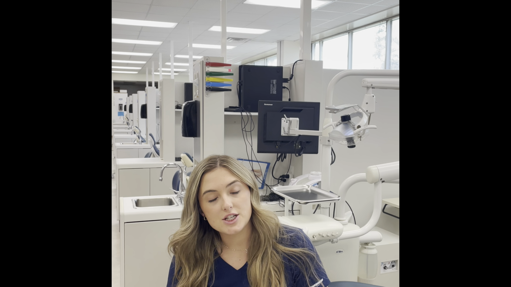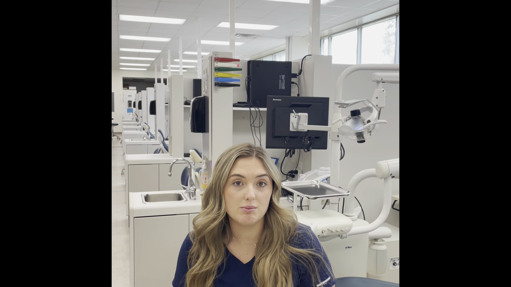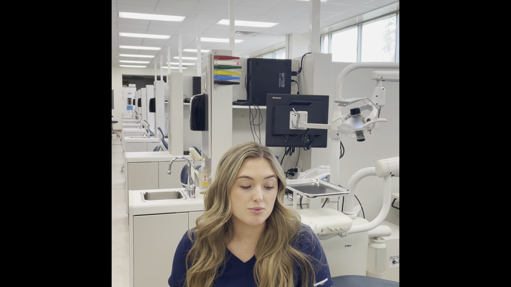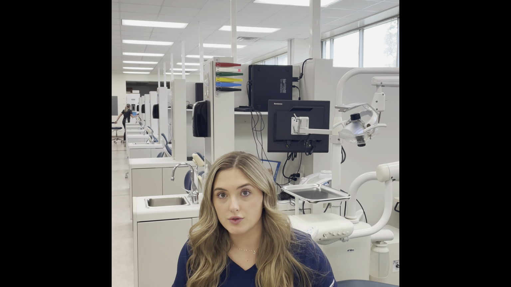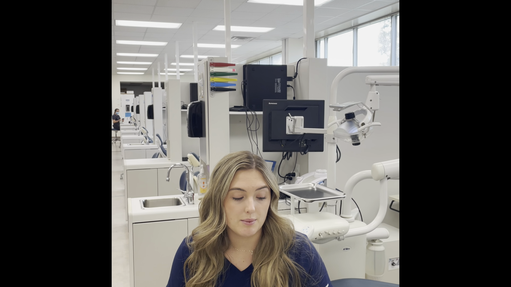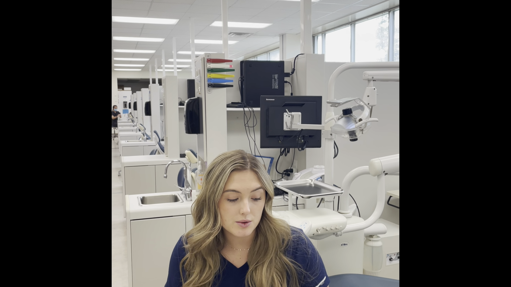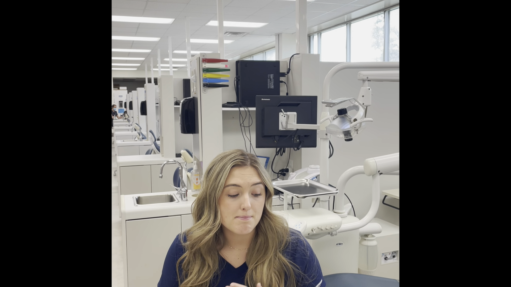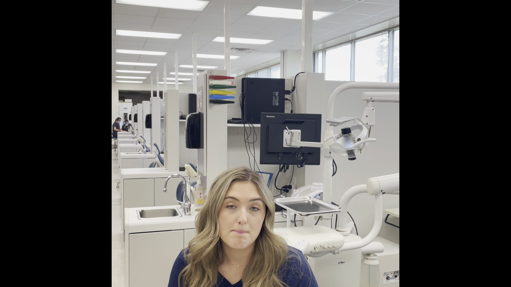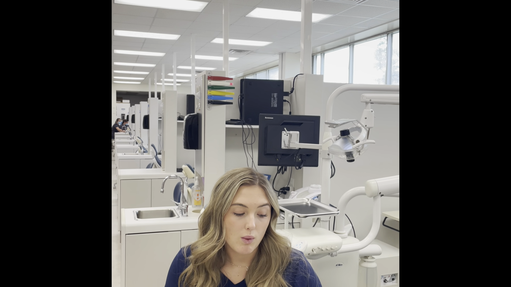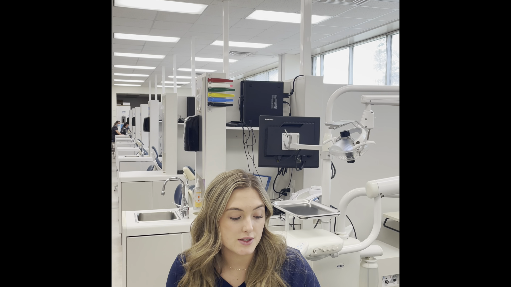So the classifications for the Dean's Index would be normal. So you'll see a smooth, glossy, pale, creamy white, translucent surface. So no fluorosis. Questionable would be like a few flecks or white spots on the tooth. Very mild would be small, opaque, paper white areas covering less than 25%. Mild would be opaque white areas covering less than 50% of the tooth surfaces.